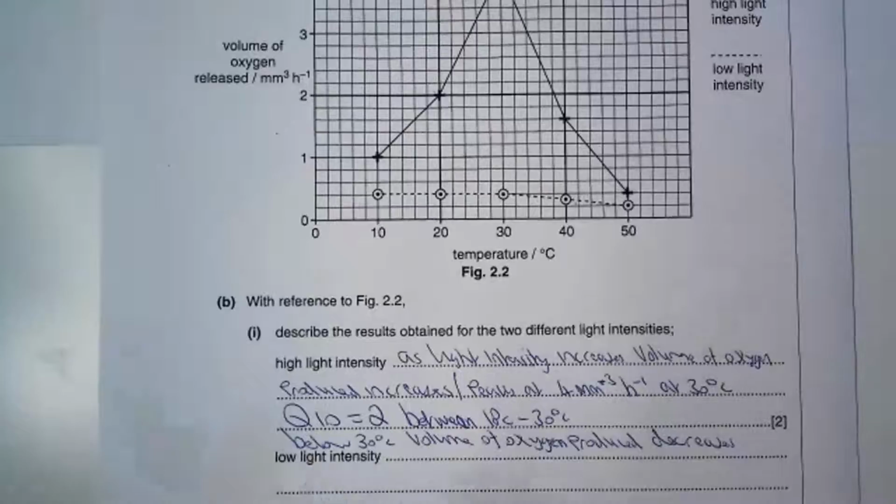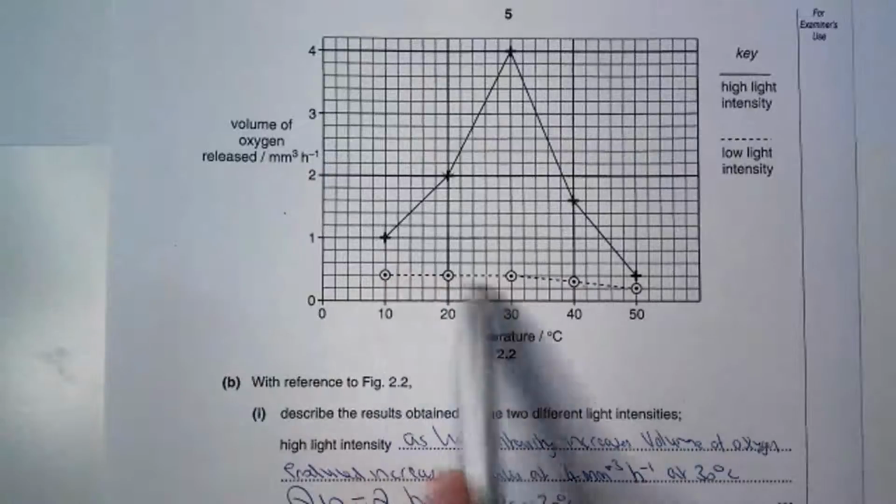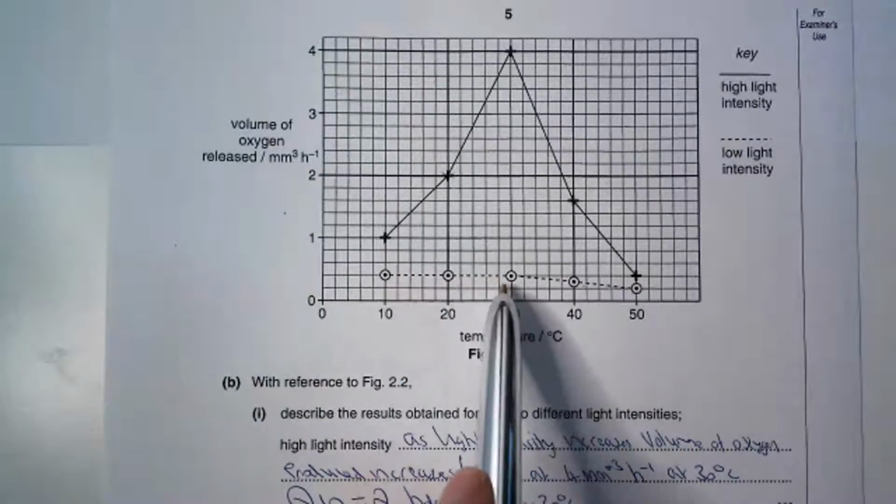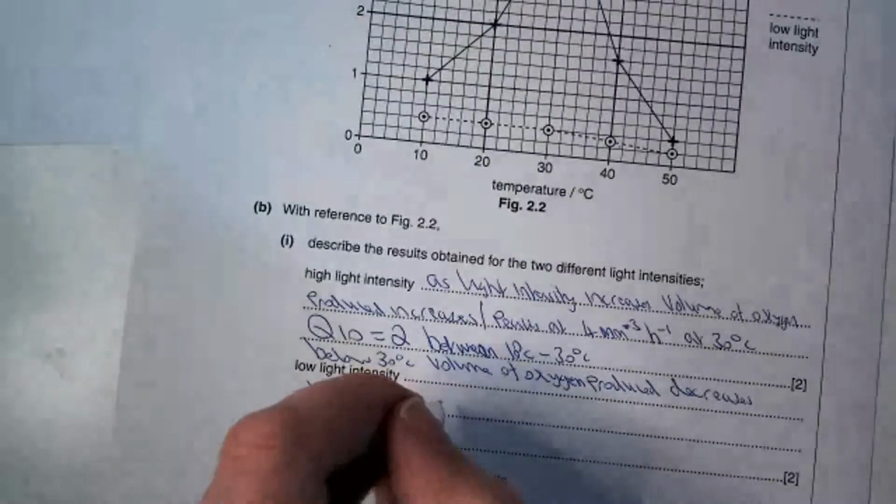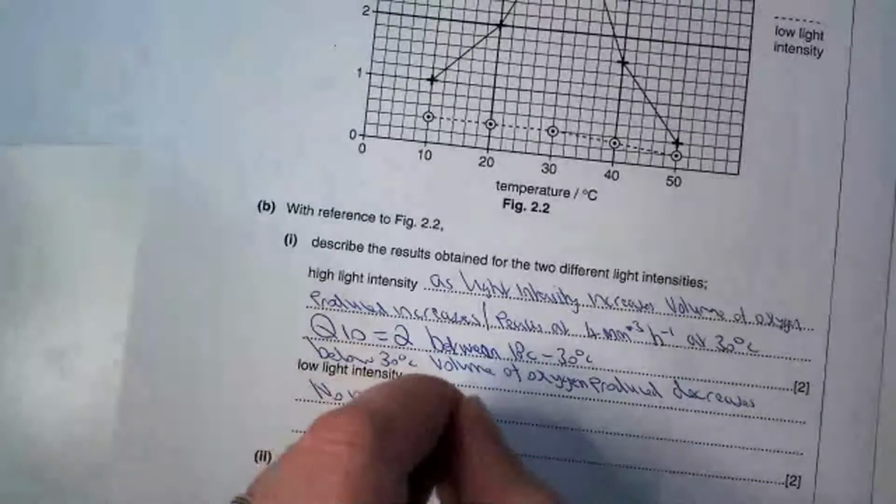Low light intensity is this dotted line, and we can see here between 10 and 30 degrees C, there is no change. So no increase at all with temperature.